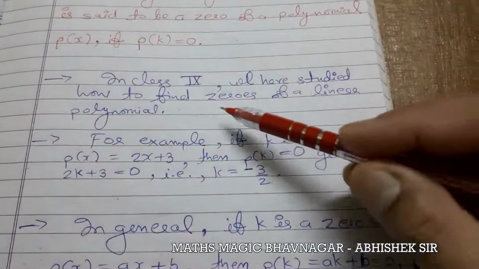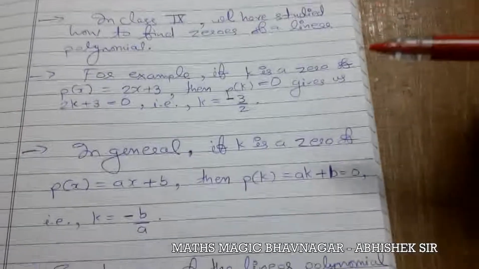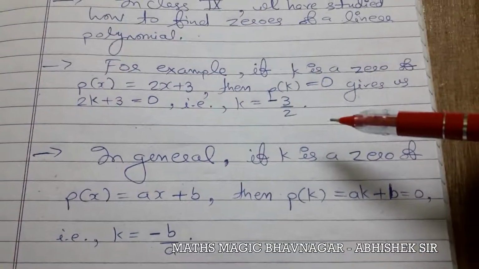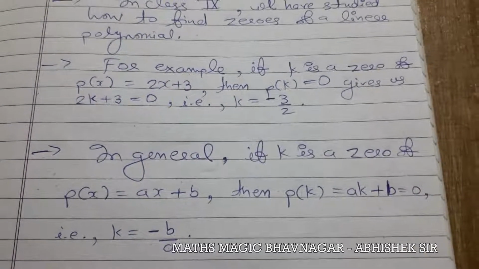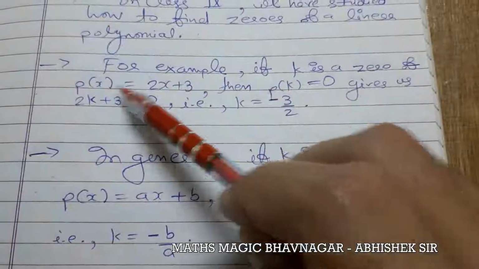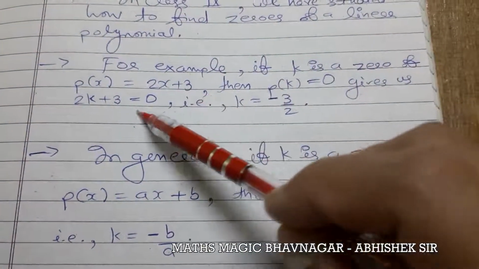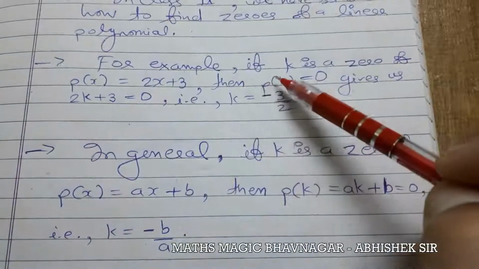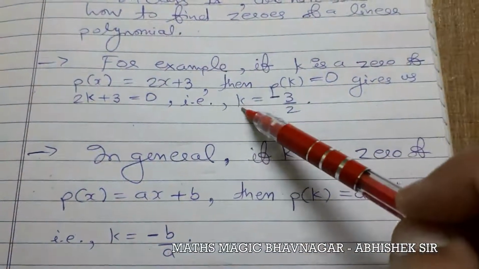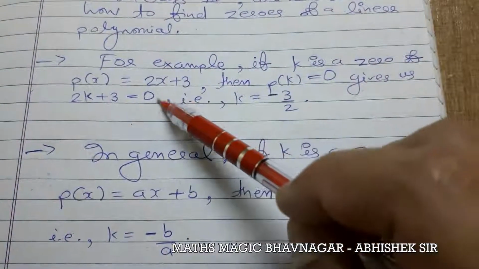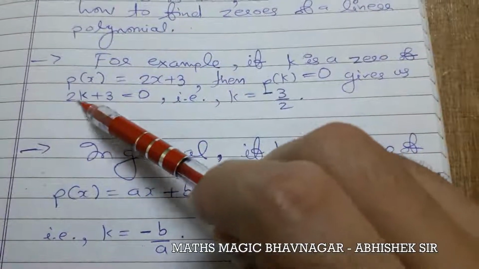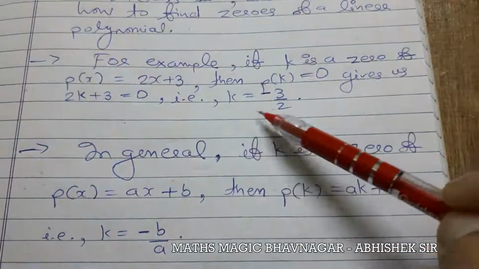In class 9th we have studied how to find zeros of a linear polynomial. For example, if k is a zero of the polynomial p of x is equal to 2x plus 3, then p of k is equal to 0. Instead of x we are taking k, and to find the zero we will equate 2x plus 3 with 0, so 2k plus 3 is equal to 0. Therefore, plus 3 will go to the right side and become minus 3, and this 2 is in multiplication, so 2 will go to the denominator.